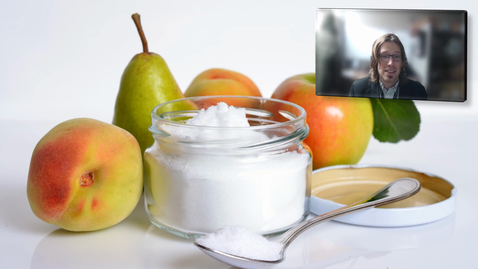Therefore, the advice is simple and straightforward. Consume processed foods like fruit juices and foods with added sugar in the form of sucrose or high fructose corn syrup sparingly. Your liver, your pancreas, and your BMI will thank you.